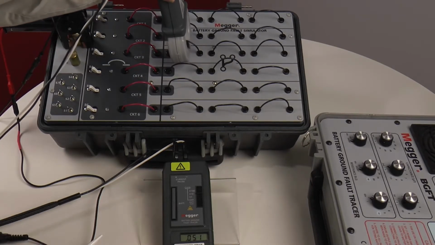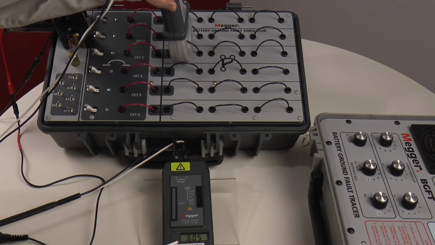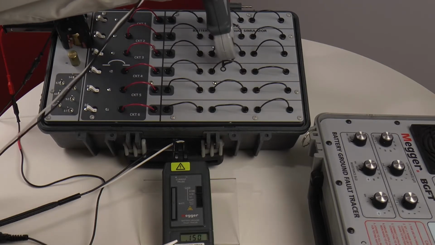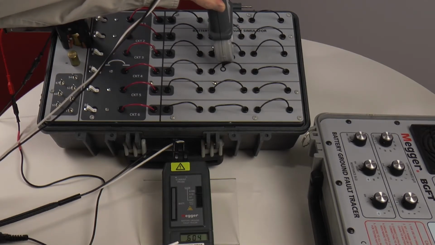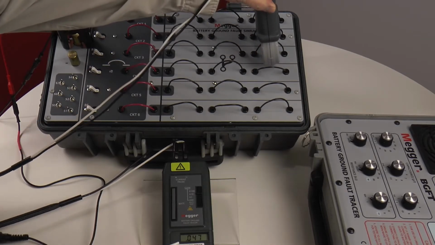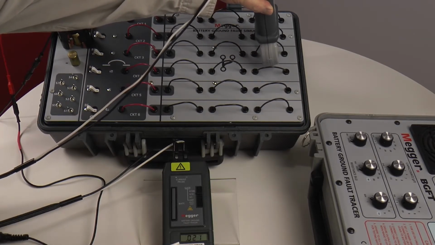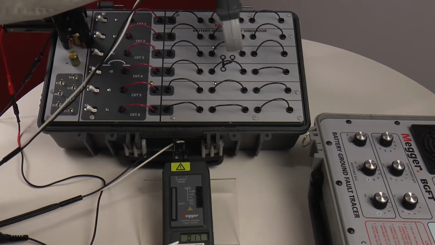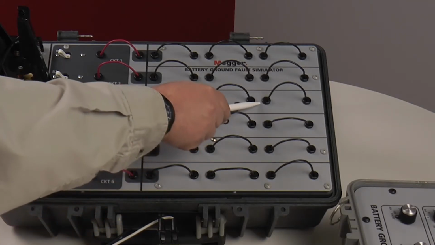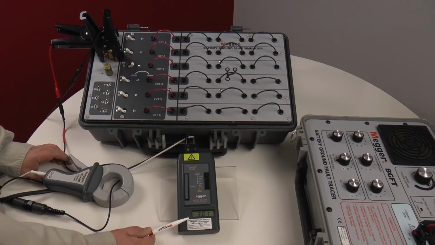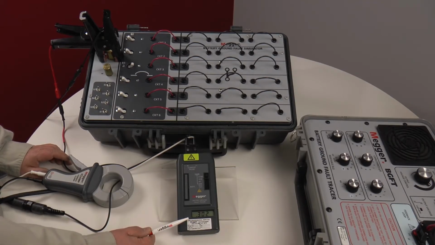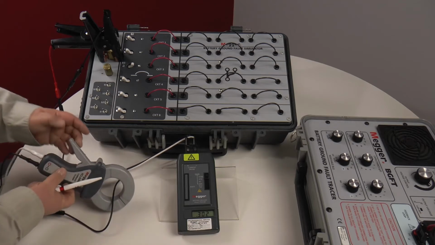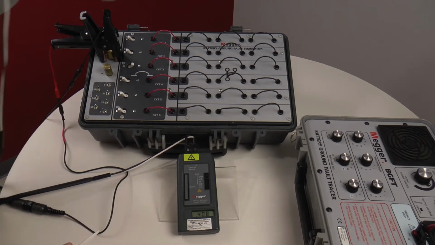We trace circuit 3, and we still see the fault current here. We go further down the circuit, and we still see the fault current here. We go down the circuit further. Now we no longer see the fault current, so we know the fault is between these 2 points. Now, before continuing, this fault would need to be fixed. Let's assume this fault has been fixed.